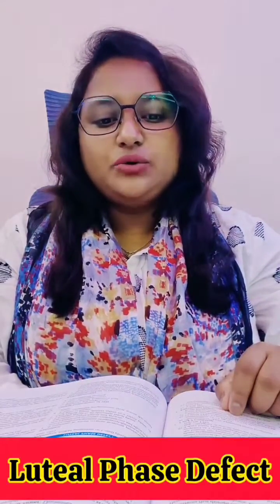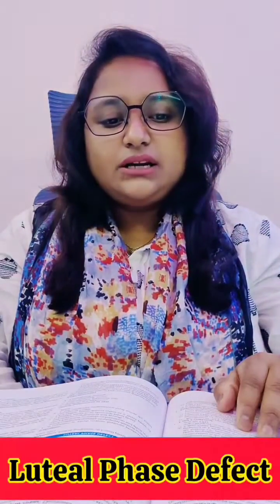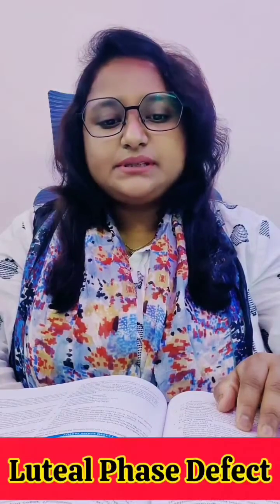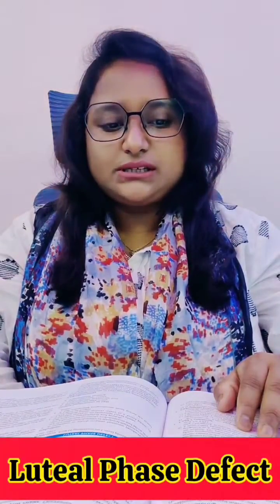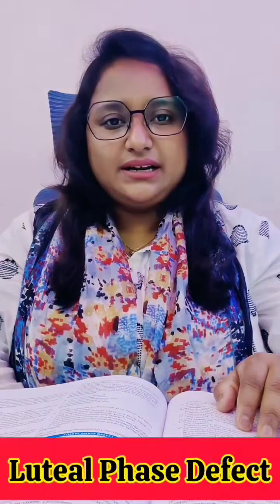Fourth, idiopathic luteal phase defect. It is an abnormality of the luteal phase in the absence of an identifiable disease process. It does not cause infertility.